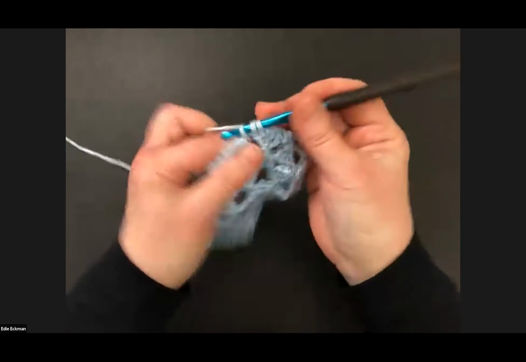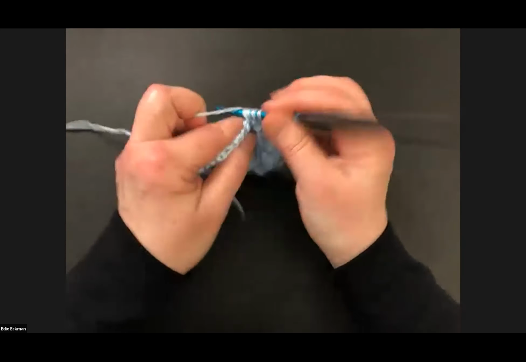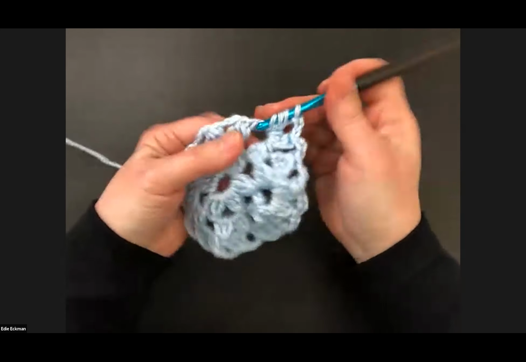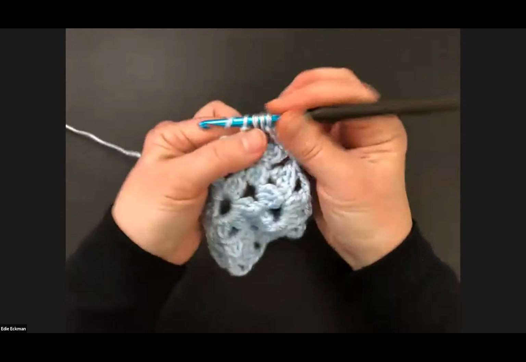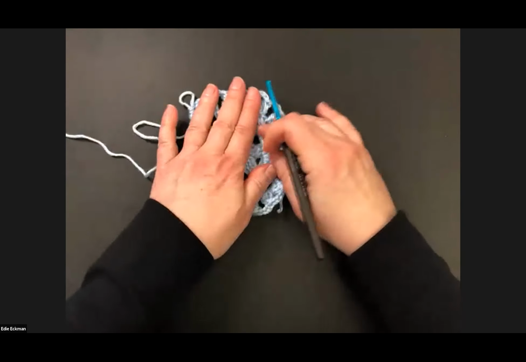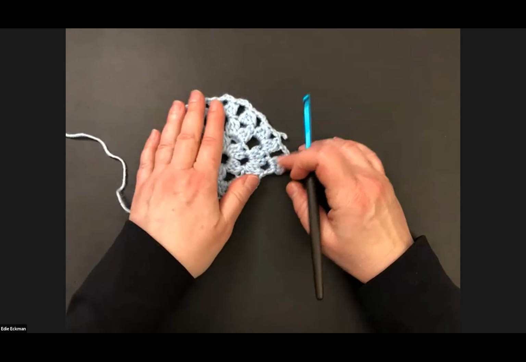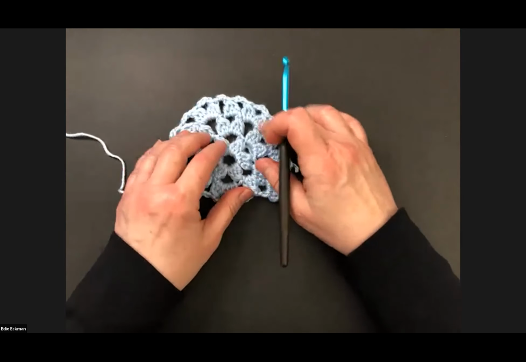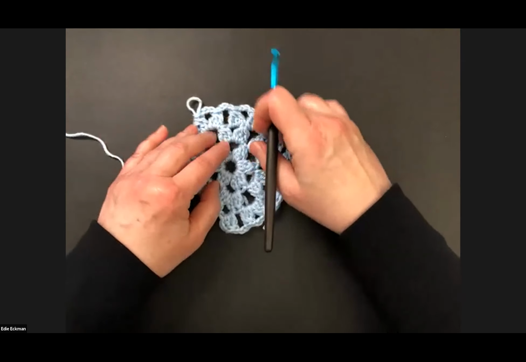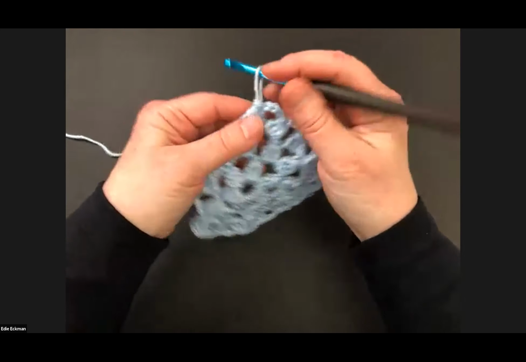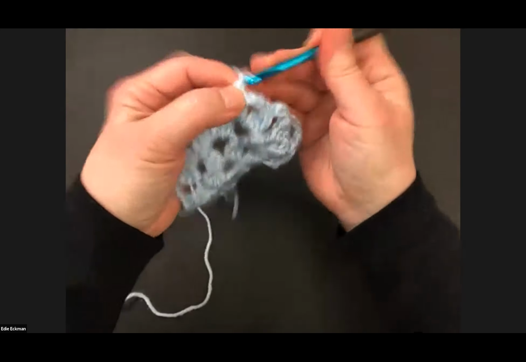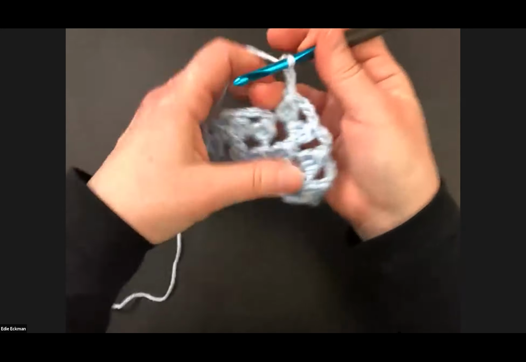And I'm going to stop and check myself, because when I talk and crochet at the same time, you know what can happen. I have 1, 2, 1, 2, 1, 2, 1, 2. So I think I'm doing okay. And 3 chains between each.